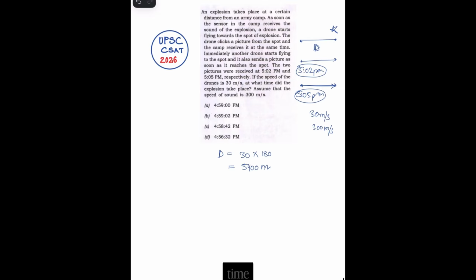Now let's calculate the time taken by the sound to reach the army camp. So time is equal to distance upon speed. Distance is 5400 meters and the speed of sound is 300 meters per second. So this gives us 18 seconds. This means that after the explosion, the camp waits 18 seconds to hear the sound. Then the first drone flies for 180 seconds or 3 minutes before reaching the explosion site.